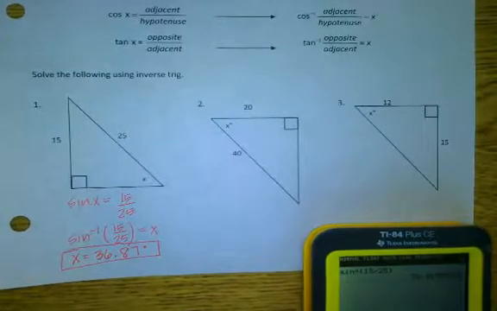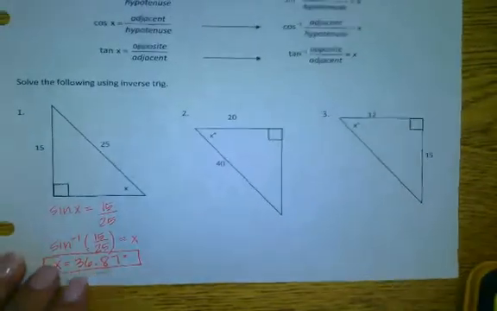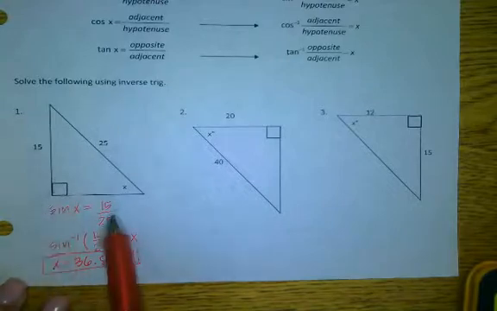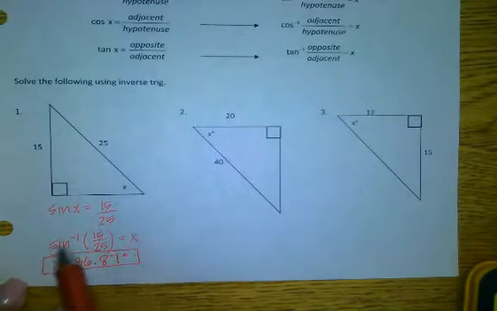So try doing 2 and 3 on your own. Okay, so you have the cosine and the tangent, and you're doing the inverse. And do these same 3 steps. Write your original trig function, write it set equal to x, and then your answer.